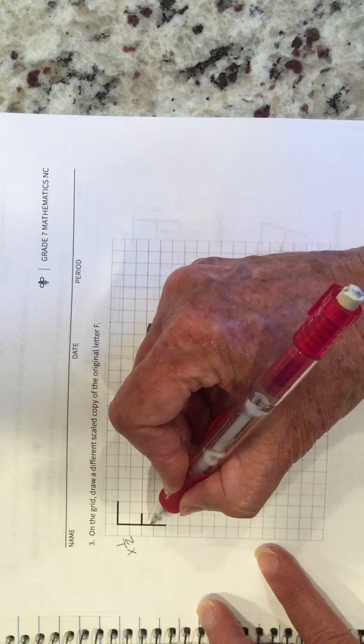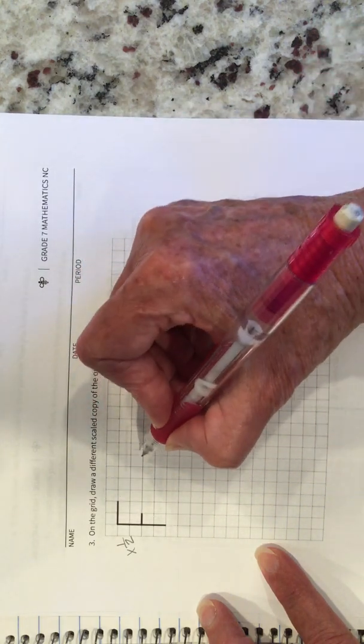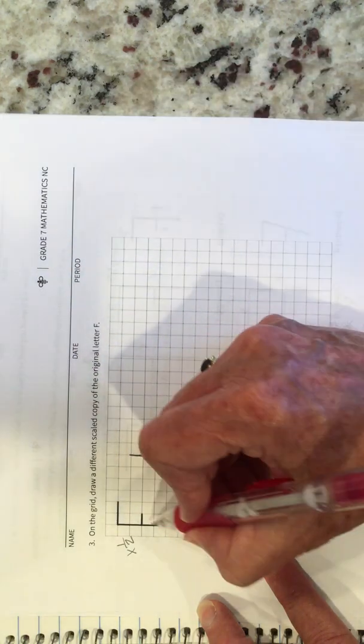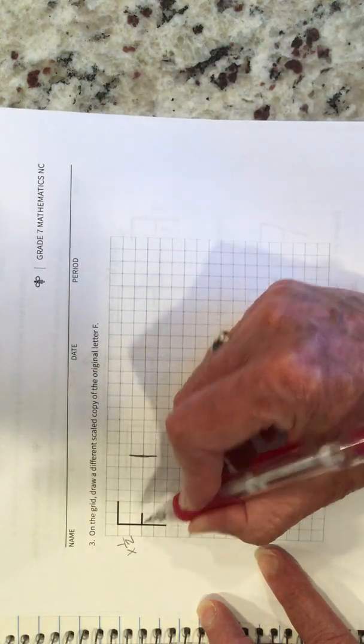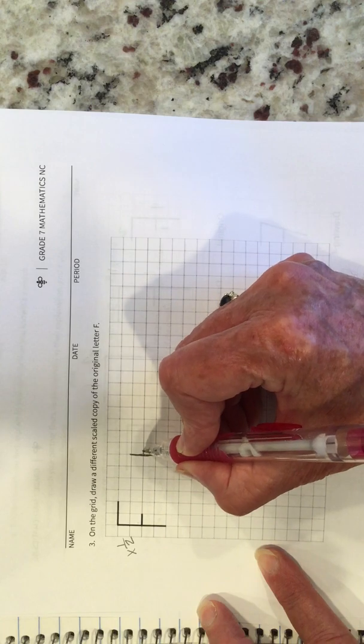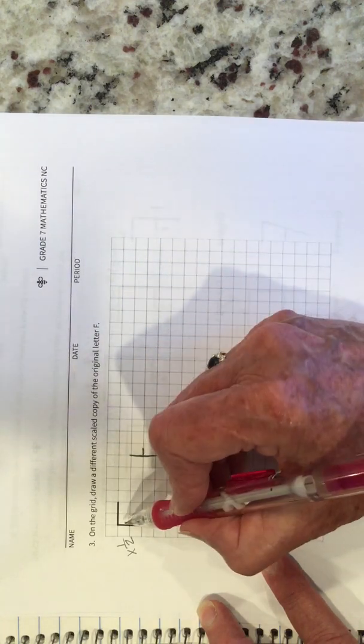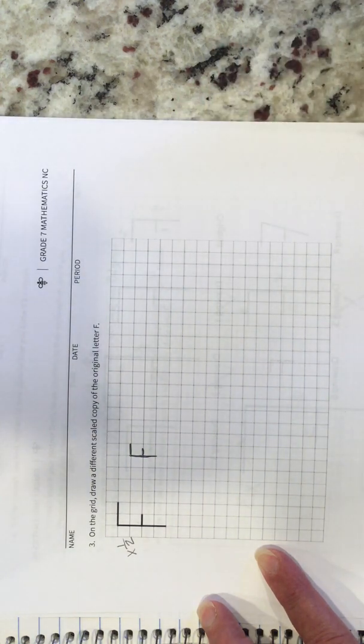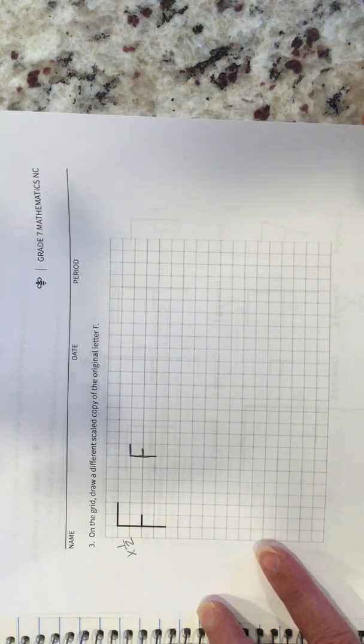So if this line is 1, 2, 3, 4, half of 4 is 2. So I'm going to draw 2 there. We know that this is going to be in the middle. Half of 1 is half. So I'm going to draw half here. Half of 2 is 1. So there's my scaled copy of 1/2.